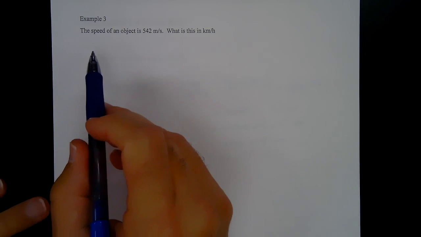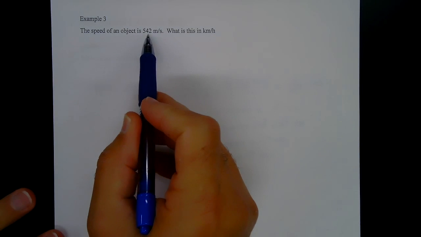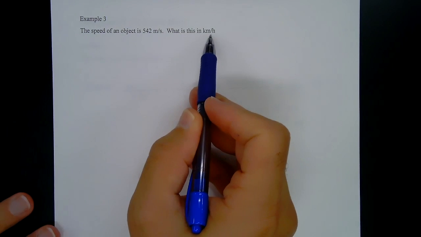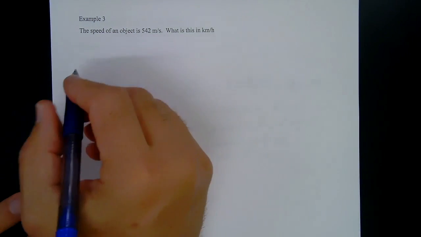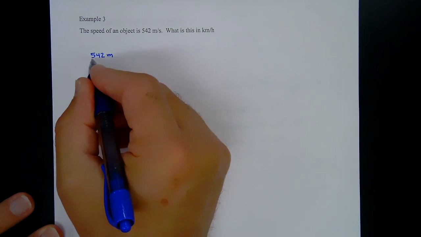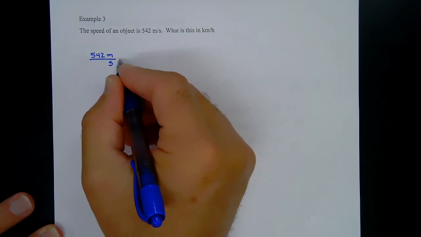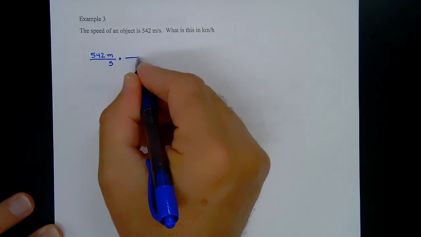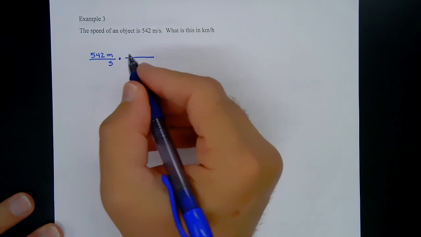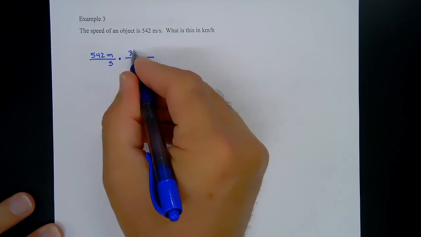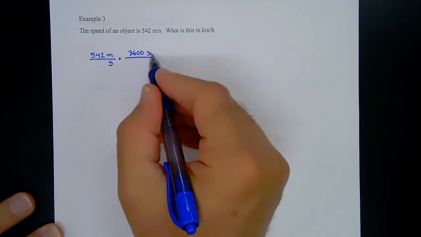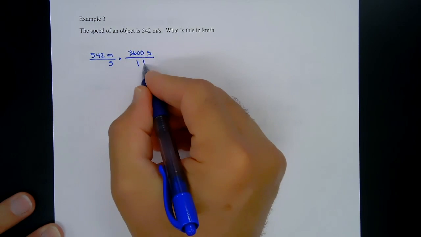All right, so the speed of an object is 542 meters per second. What is this in kilometers per hour? So we're gonna start with 542 meters per second. And then we need to get to hours, and I know from the conversion I gave you today, 3,600 seconds, and I'm going to put that on top so my seconds cancel, is equivalent to 1 hour.